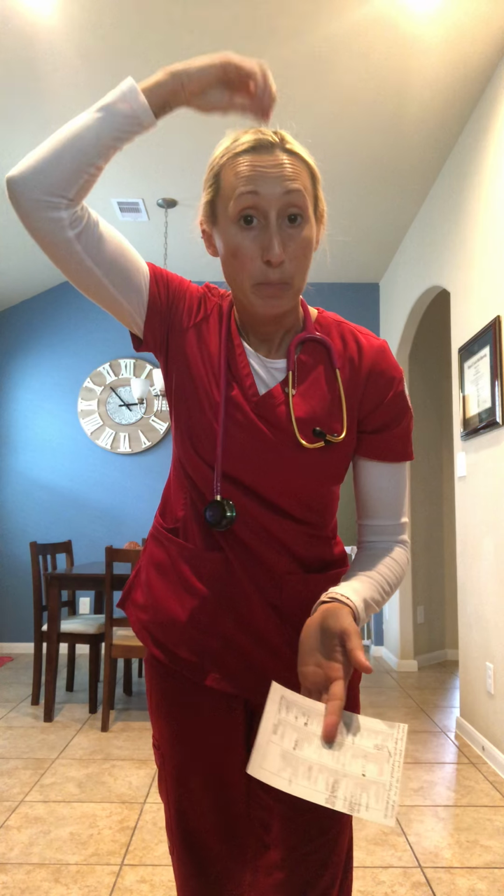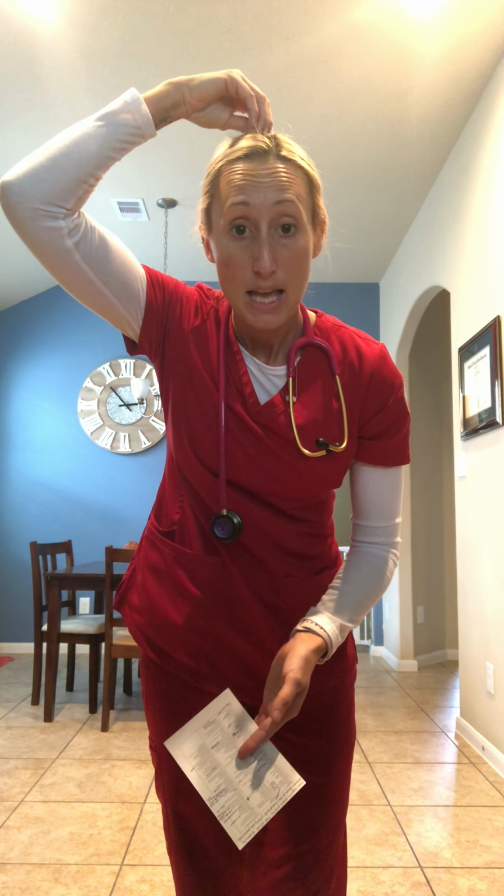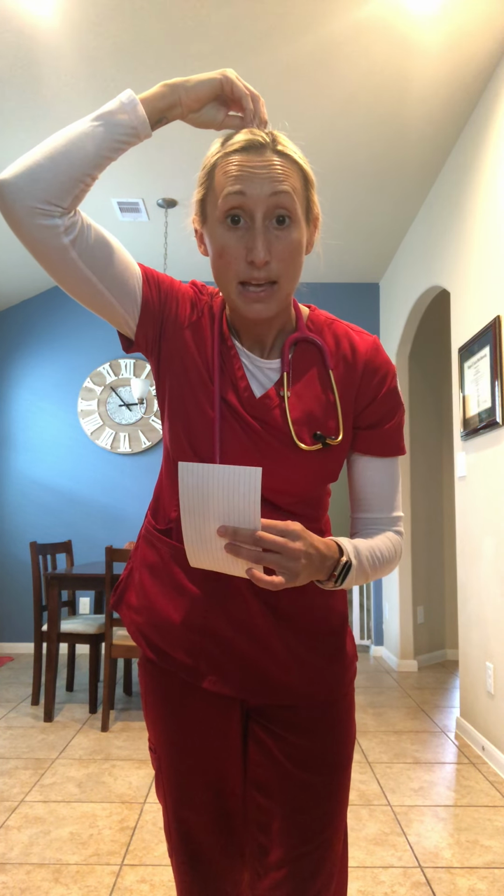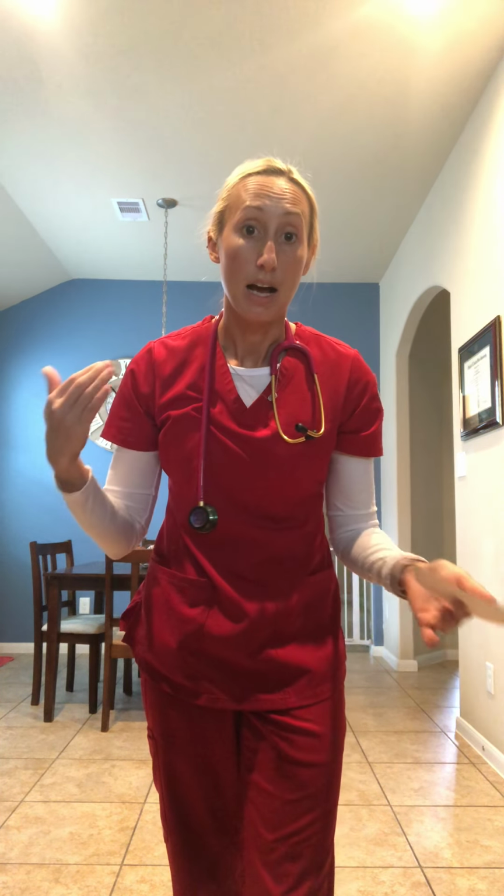Then you would also do the Weber test, and I would strike a tuning fork against my hand, and then I would put it right here on the patient's head, and I would expect them to hear the sound bilaterally and equally, and you would document yes or no for that. If the answer is yes, everything looks good, then their 8th cranial nerve, the vestibulocochlear acoustic, is intact.